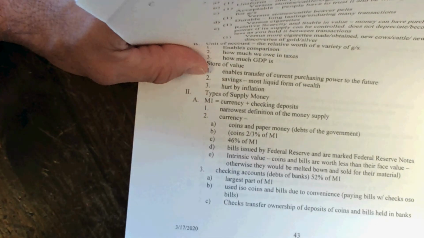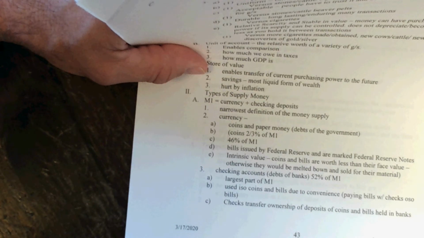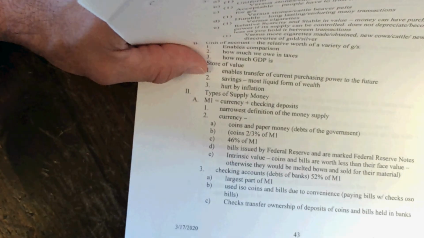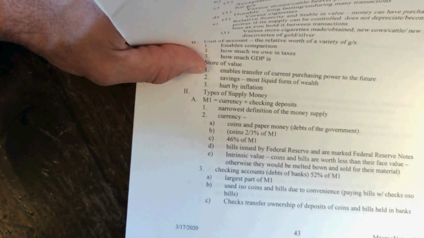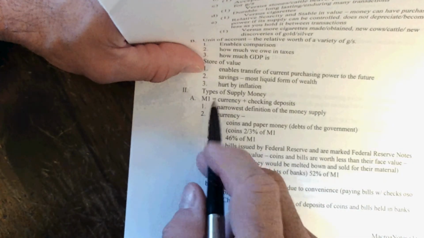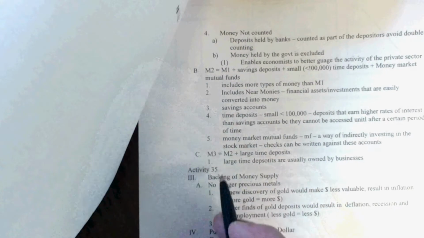So to change interest rates, we have to change the supply of money, right? The supply goes up, price goes down. What's the price of money? Interest rates, and vice versa. So then we need a way of measuring the money supply, and the most common ways of measuring the money supply are these things called M. There are many of them. We're going to study M1, M2, and M3.